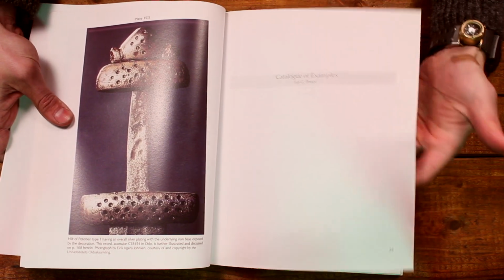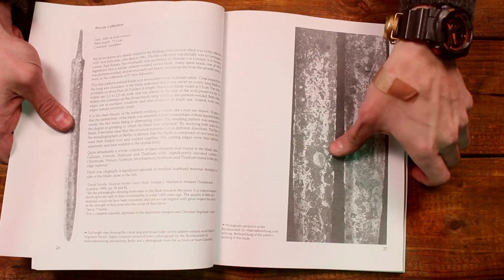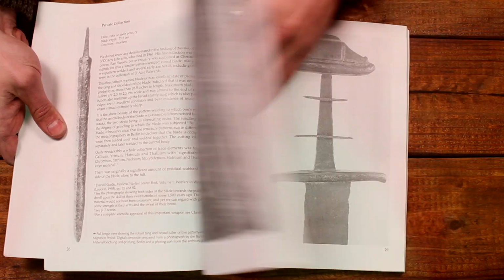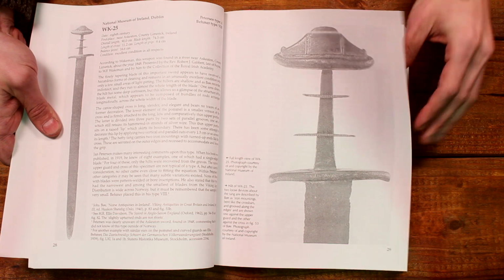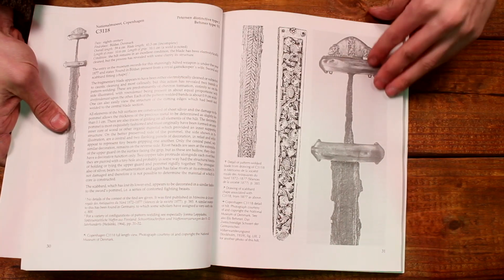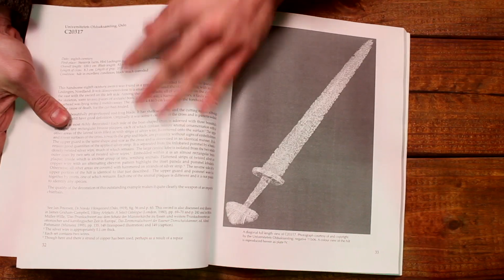And this is the meat of it, the catalog of examples that's written by Ian Pearce. And it goes through over 50 swords from all different places: Scandinavia, Europe, England.